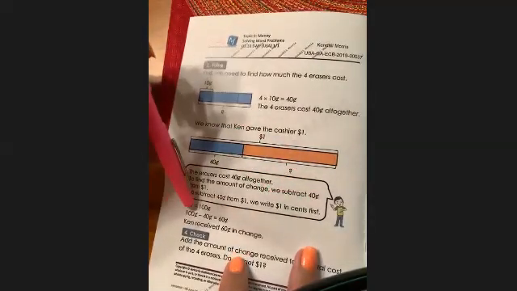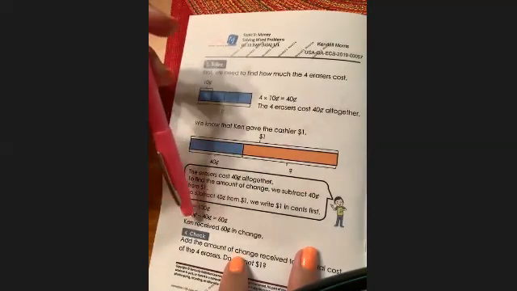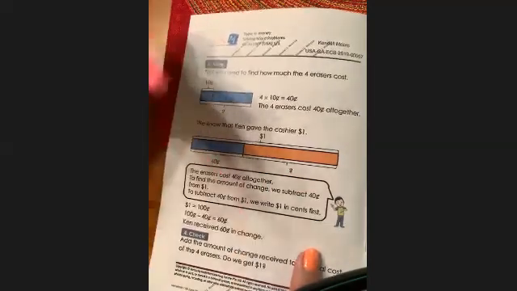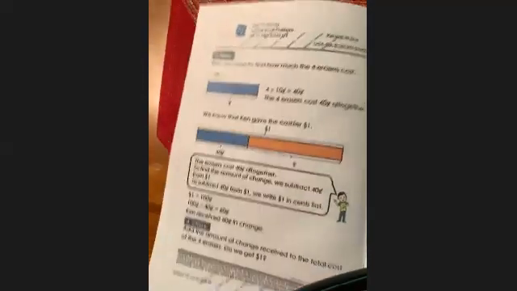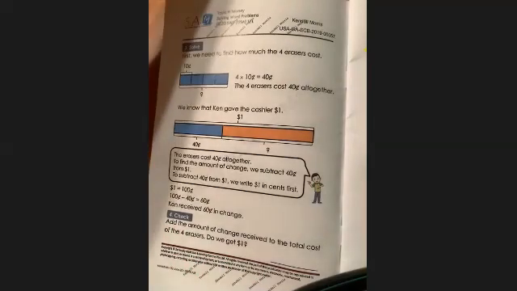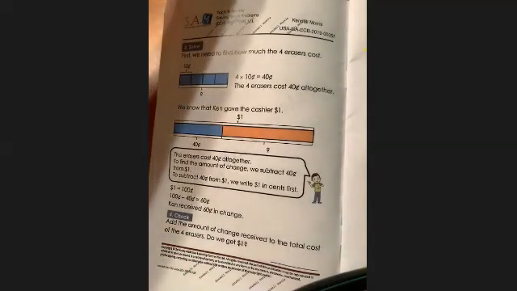So $1 would be 100 cents. We just do 100 cents minus 40 cents, and we get 60. Ken receives 60 cents in change. Okay. And then the last thing we have to do in a bar model is check our answer. So we add the amount of change received to the total cost. Do we get $1? If we add that together, we would. So we put a yes.